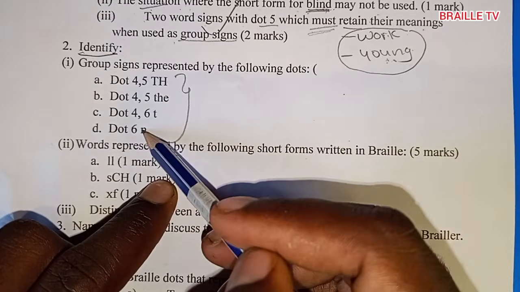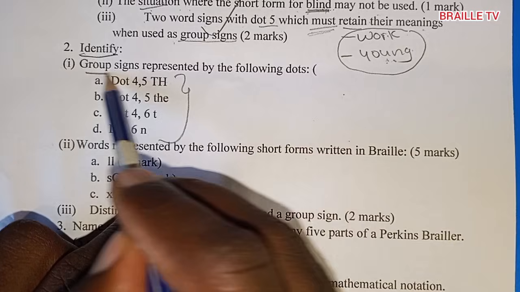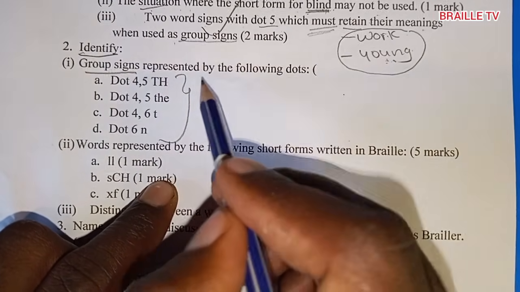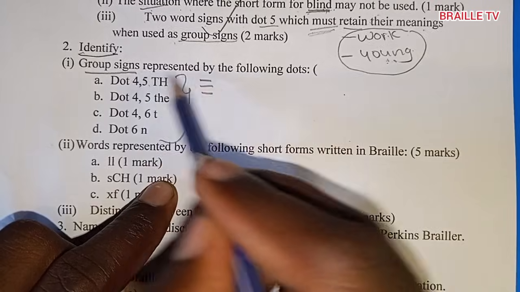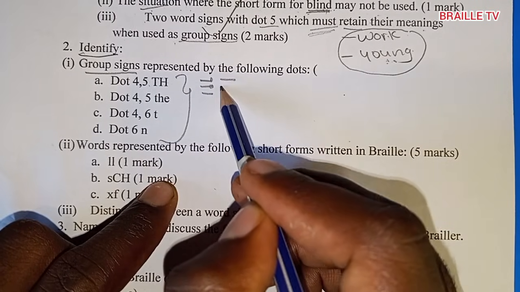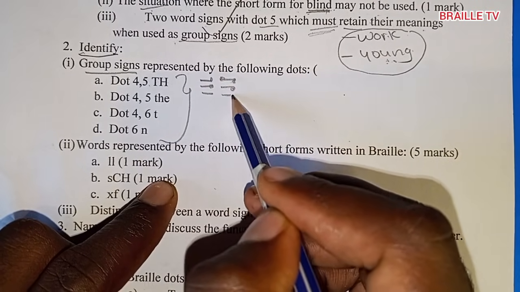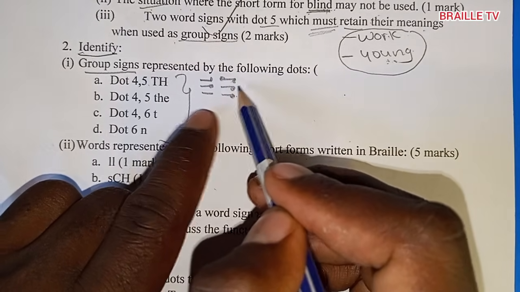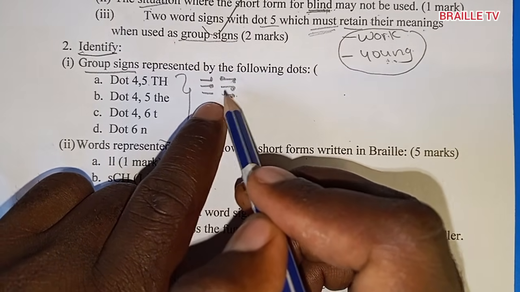Hizi dots zinatengeneza group sign gani? So we are going to write these dots using Braille cell, like this .45th, .45th, okay? Then after writing it, this is how TH is written. After writing it, therefore, we identify which group sign is this.